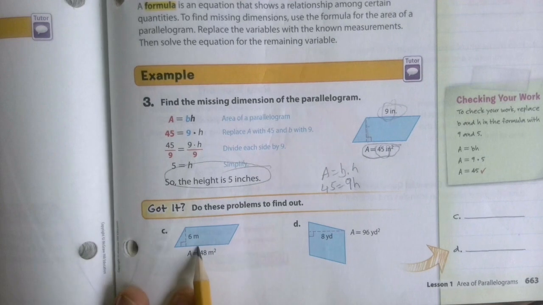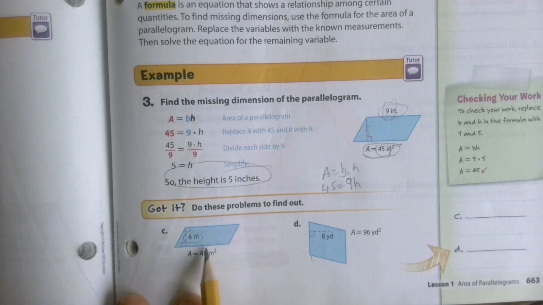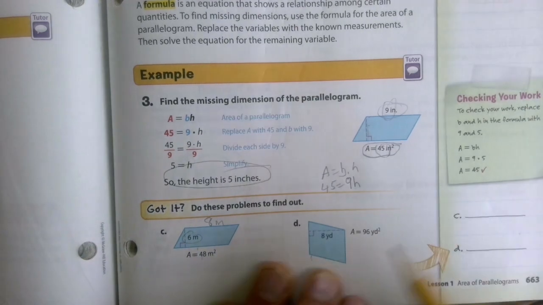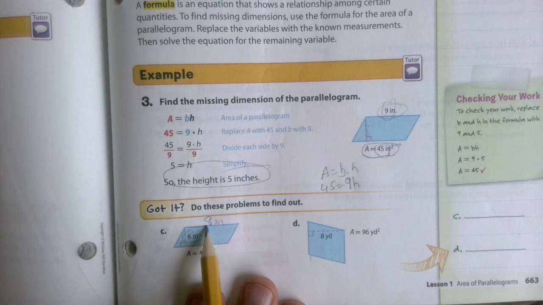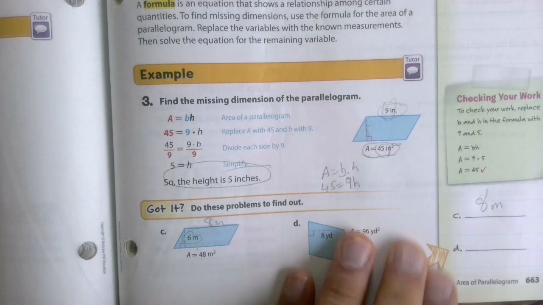So now you try C and D on your own. Pause right here. All right, so hopefully you figured out that 6 times something is 48, and we know that 6 times 8 is 48, so that's going to be 8 meters. So notice here we're just giving you the length of one line, not the whole area. So your answer is just going to be 8 meters, not square meters.